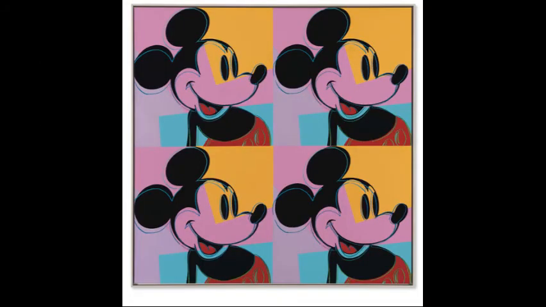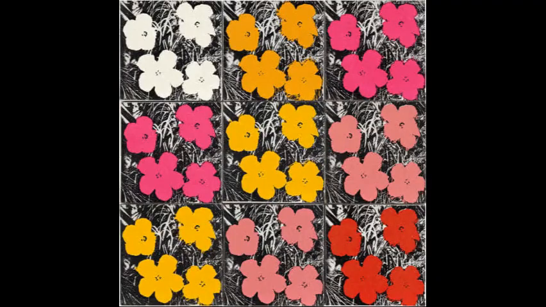The first is by Andy Warhol. He was a famous artist. He was known for his bright colors and crazy backgrounds, so you can tell that Mickey Mouse is black, so he really stands out from that bright colored background. This next one is by the same artist, and he used bright colored flowers, still on a black and white background.